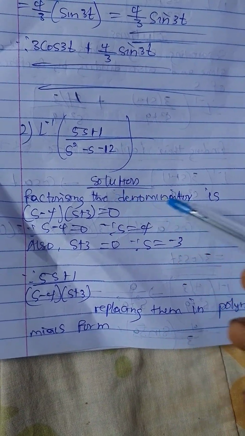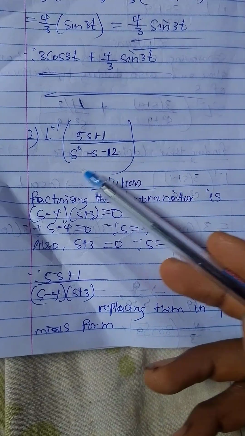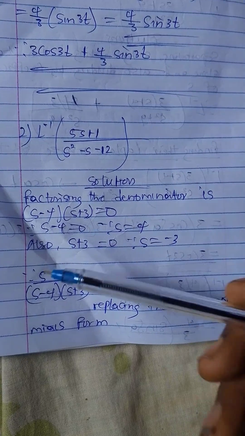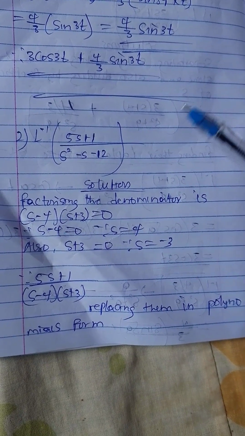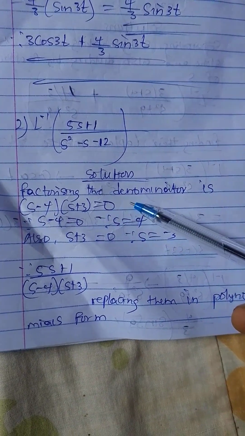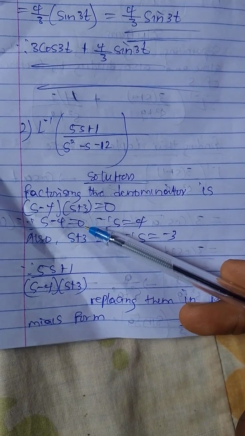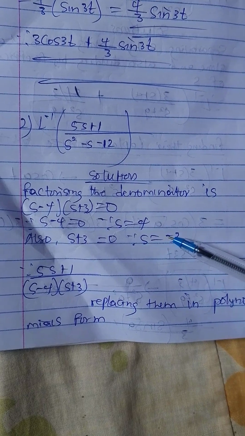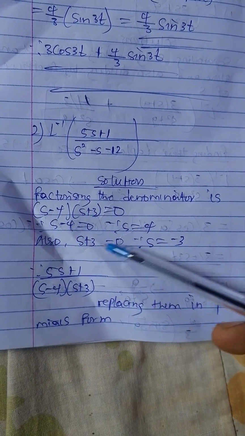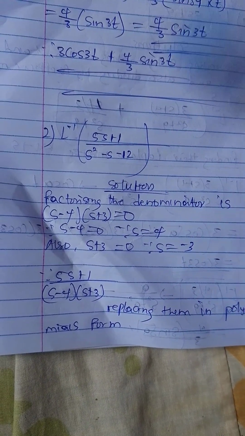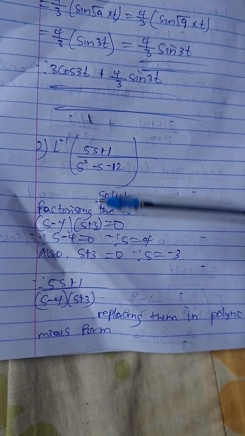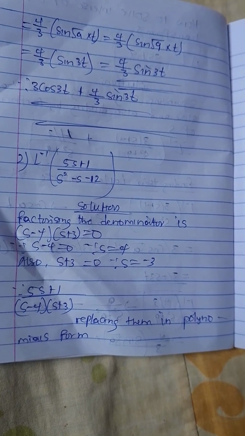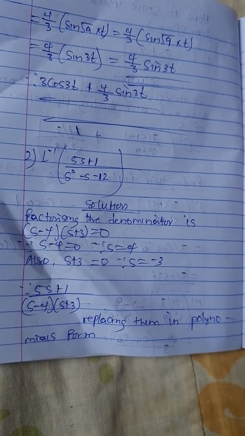So, factorizing the denominator, the factors here are x minus 4 and x plus 3. That is making it a quadratic equation, right? So I've got x minus 4 and x plus 3 equal to 0. Therefore, x minus 4 is equal to 0, so x is 4. Also, x plus 3 is equal to 0, therefore x is equal to minus 3. Then you put the two factors in this equation, arranging from the smallest to the biggest.